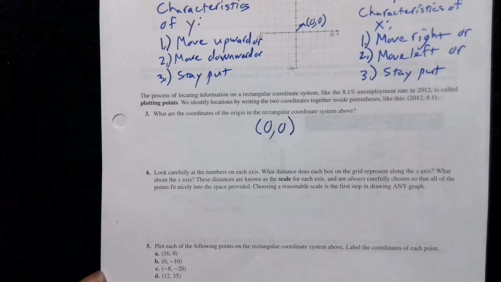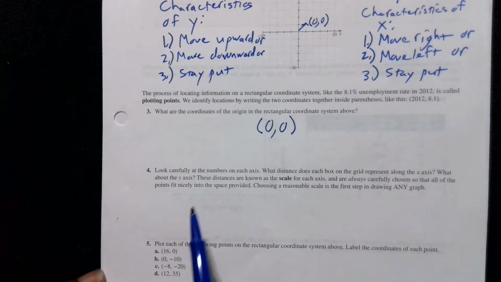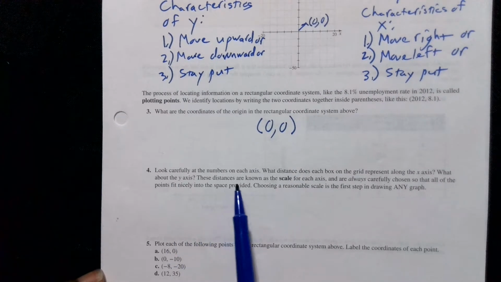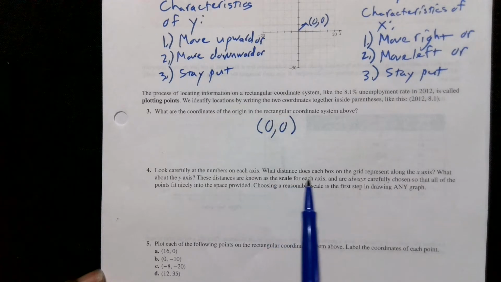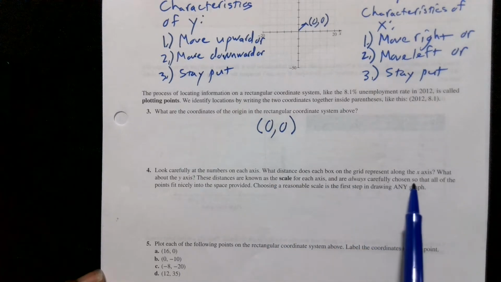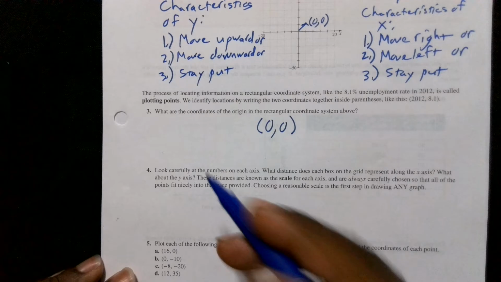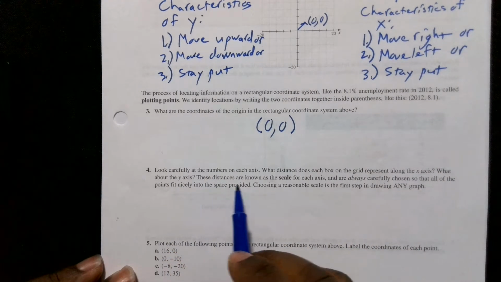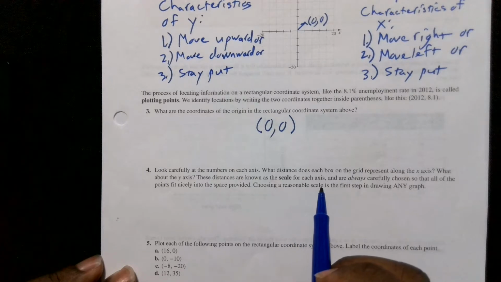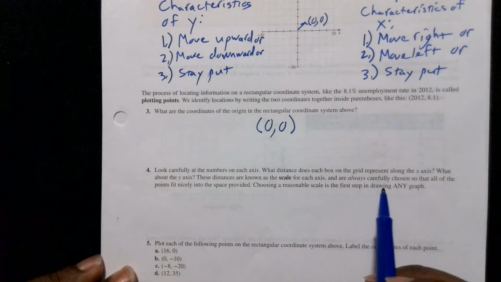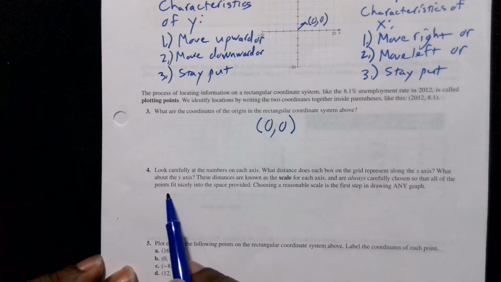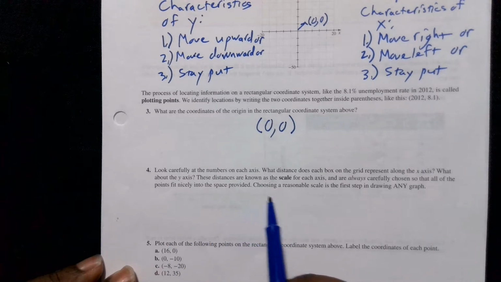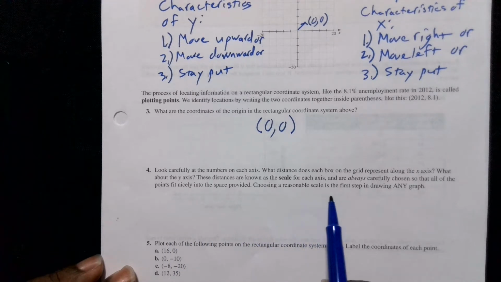Now, let's look at number 4. It says, look carefully at the numbers on each axis. What distance does each box on the grid represent along the x-axis? What about the y-axis? These distances are known as the scale for each axis and are always carefully chosen so that all of the points fit nicely into the space provided. Choosing a reasonable scale is the first step in drawing any graph.